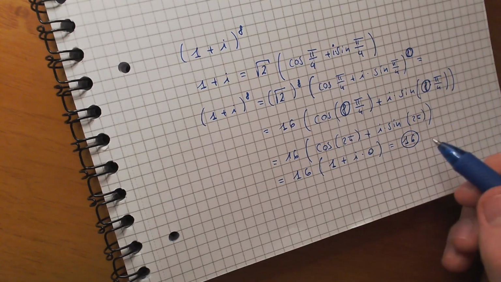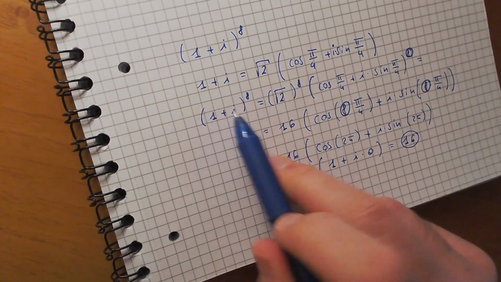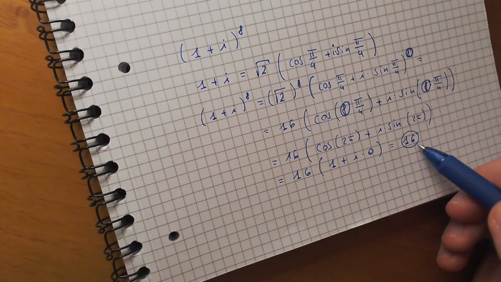So we basically proved that this number is equal to 16.